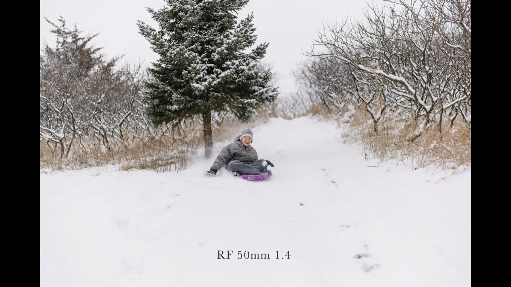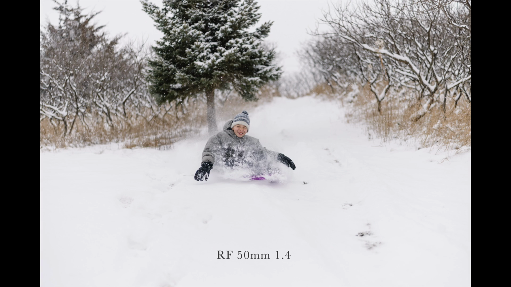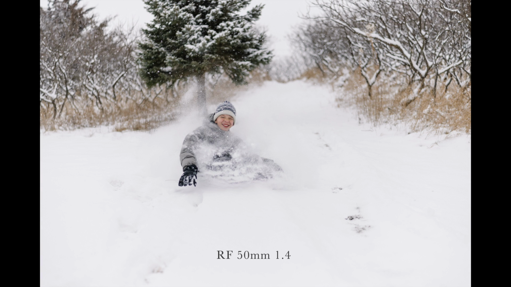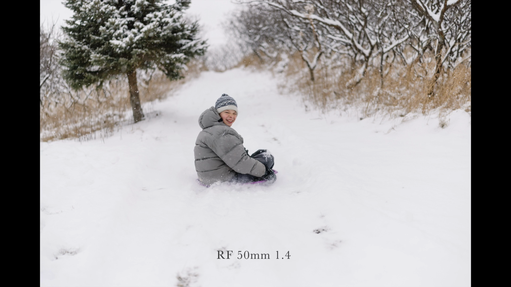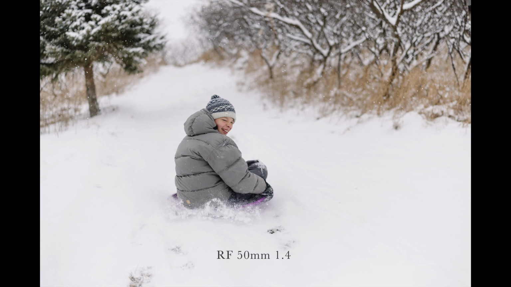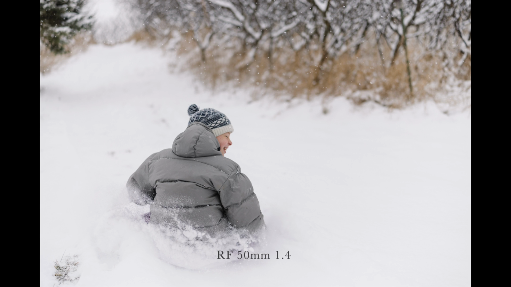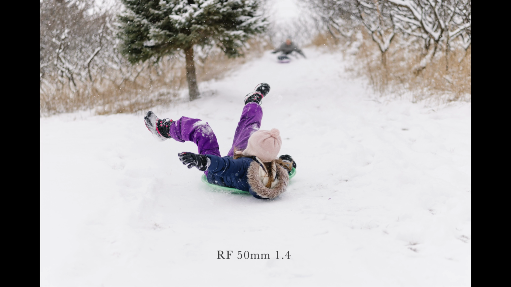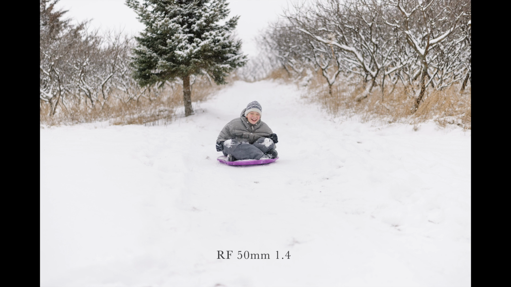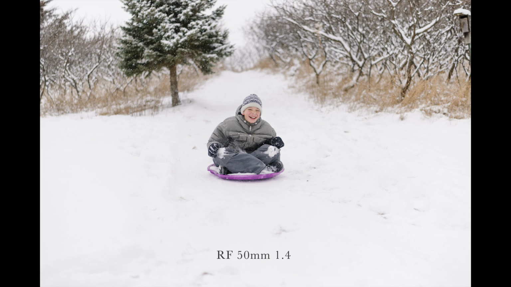And possibly even more impressive is how well the lens did photographing my kids sledding. While they're zooming down the hill full speed at me and snow is flying everywhere, the lens was fast enough to keep up with them and didn't seem to get too distracted by all the other elements flying around. That's also in part due to the amazing autofocus in the new mirrorless cameras.